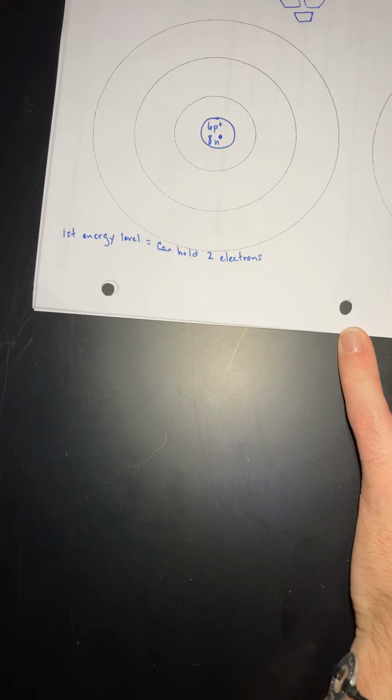Can hold 2 electrons. Now, does that mean it has to? Just because the first row of a concert can fit 10 people, does that mean the 10 people are going to be there? Doesn't guarantee it. All right? So the first energy level can hold 2 electrons. It does not have to. Okay? It could just be 1, depending on how many the atom actually has.